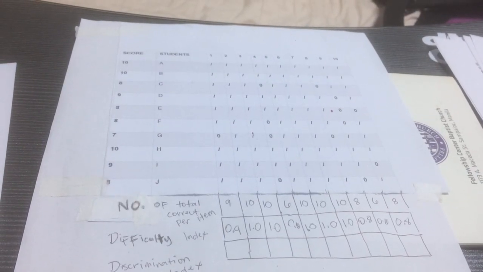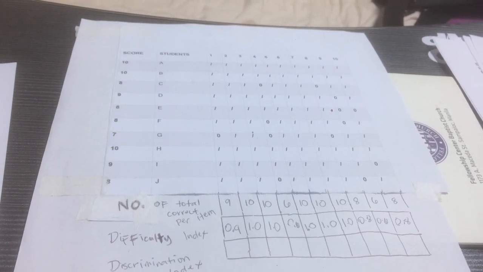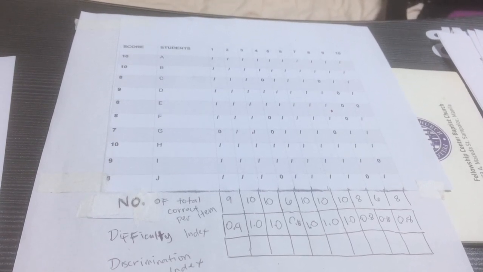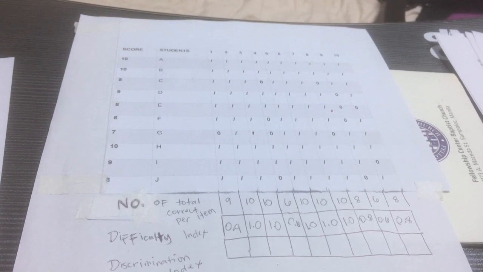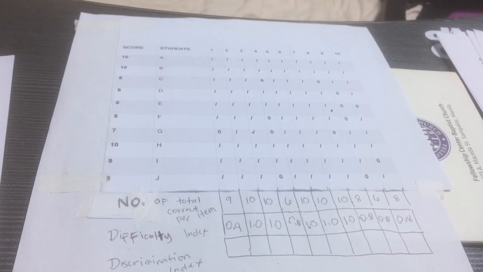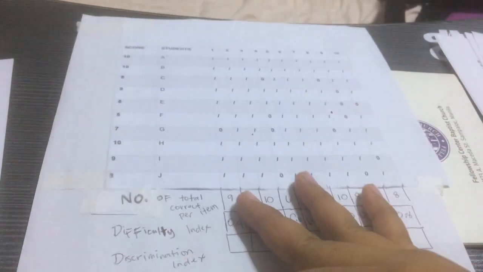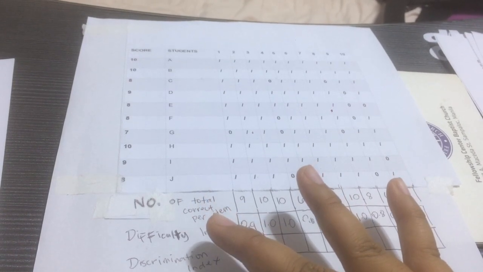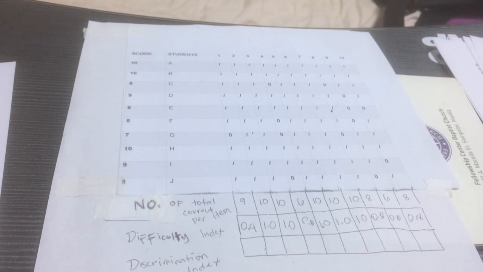Since we cannot have 0.5 of a student, we need to round it up, which will be equal to 3. Our upper and lower group must include 3 students, and we can base it on their scores.